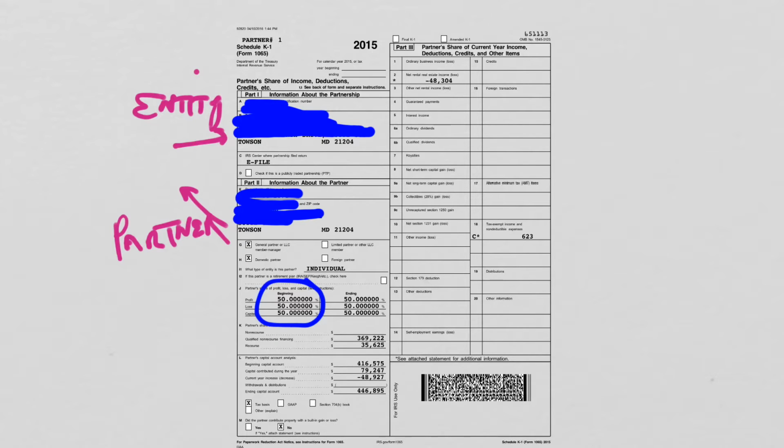You can get the idea from just your basic idea of what business is all about and how businesses make money. So what we have down here is the other information on the partner, well, we actually have quite a bit of information. First of all, we get to see that the partner is an individual as opposed to any other type of entity. We see that their beginning percentages were 50%, but their ending is 50%.